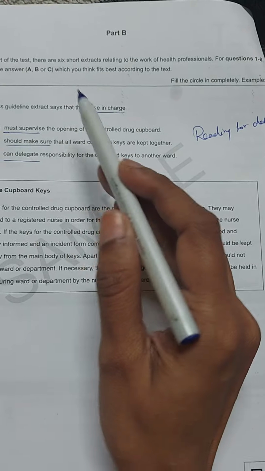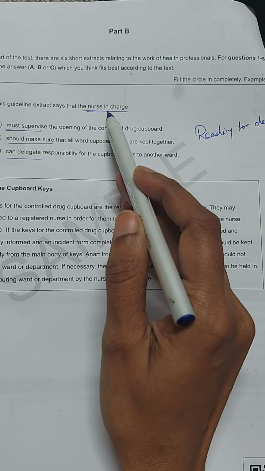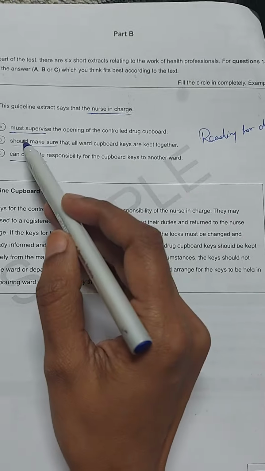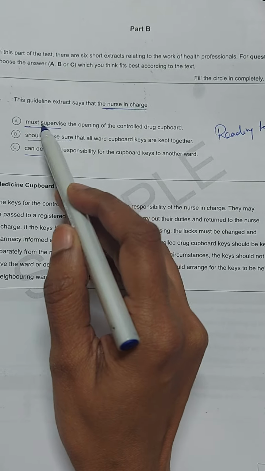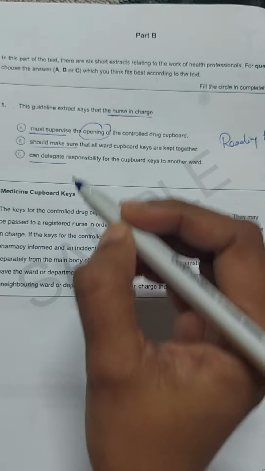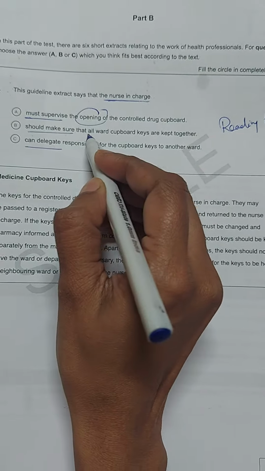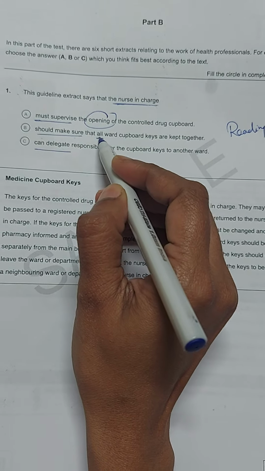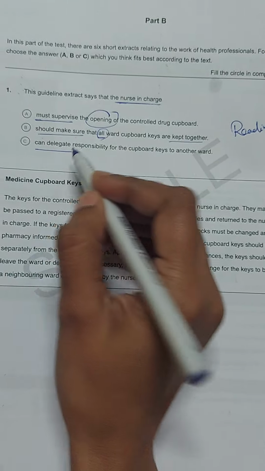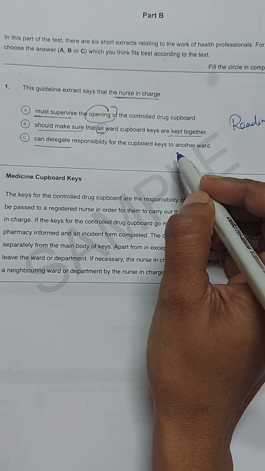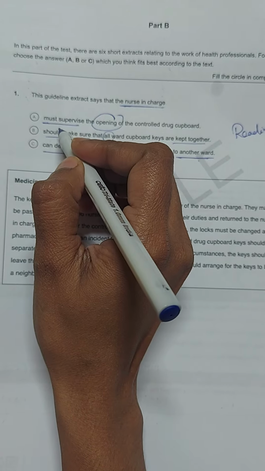Here they say the guideline extract says that the nurse in charge... So this is about what the nurse in charge should do. Option A: must supervise the opening of the controlled drug cupboard. Option B: should make sure that all ward cupboard keys are kept together. Option C: can delegate responsibility for the cupboard keys to another ward. So this information should be checked properly.